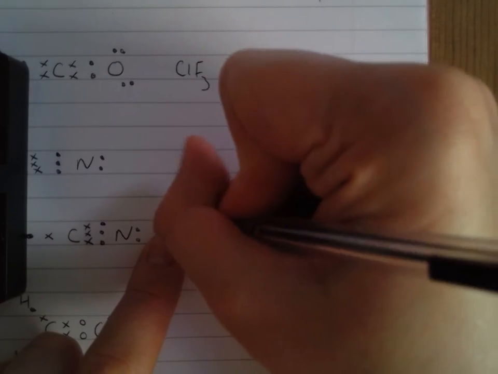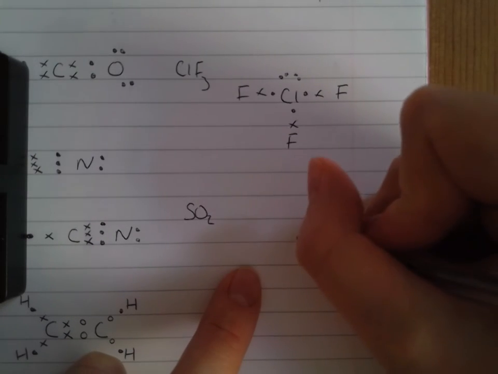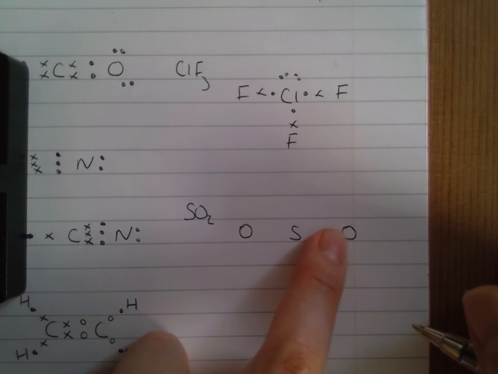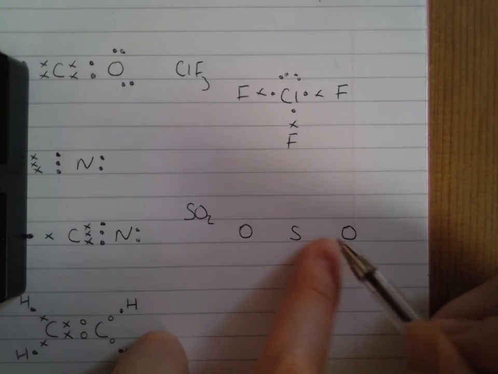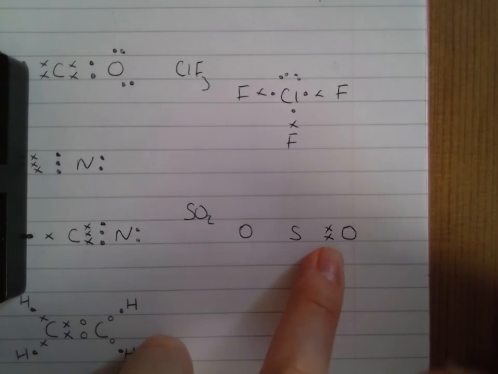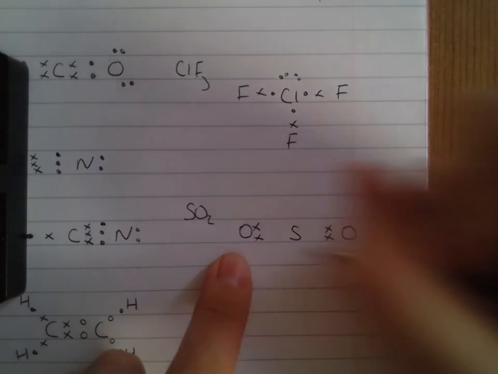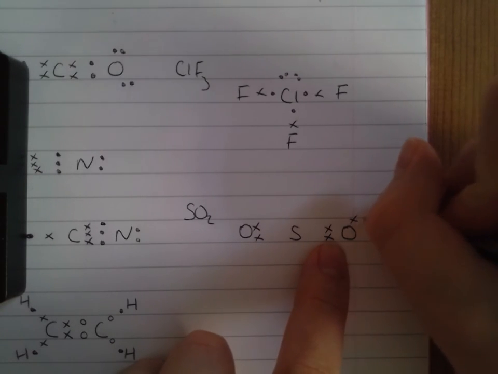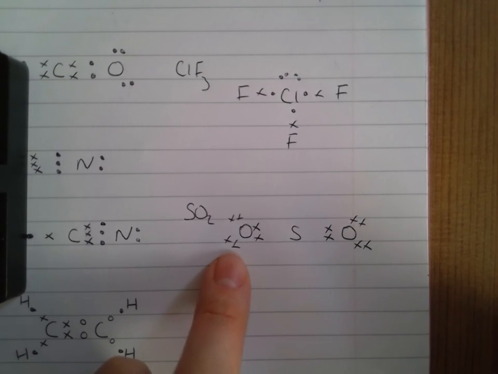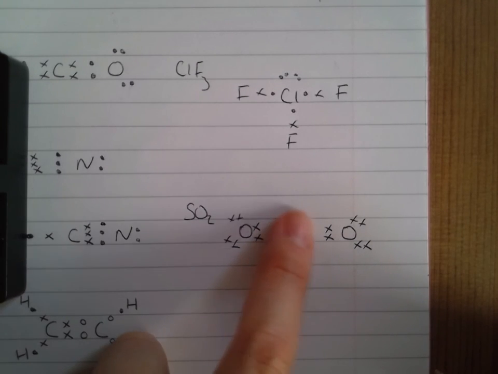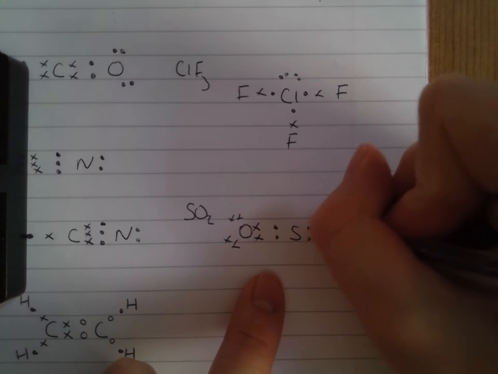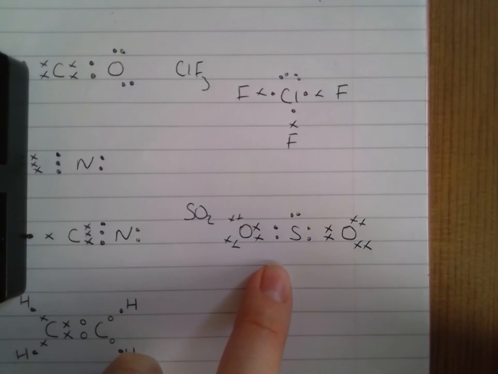If I look at SO2, okay, I'm going to put sulfur in the middle and oxygen on either side. I know oxygen needs to form 2 bonds, and this oxygen atom is only bonded to 1 sulfur. So this oxygen is going to want to form a double bond with that sulfur. This oxygen is also going to do the same. There are 2 electrons involved in bonding, but each oxygen will have 4 electrons not involved in bonding. Then I've got sulfur that also has 6 electrons. 4 of them are involved in bonding. The other 2 are not.